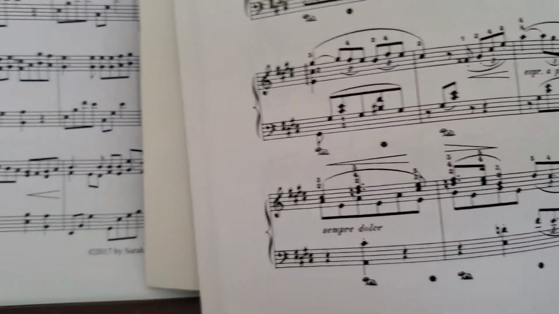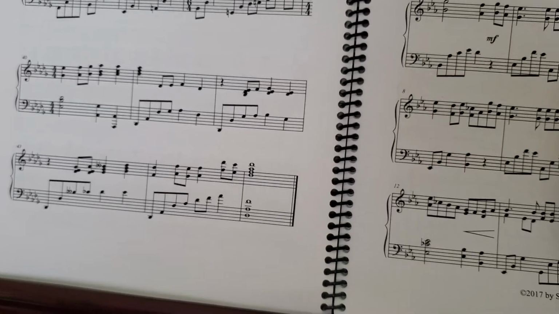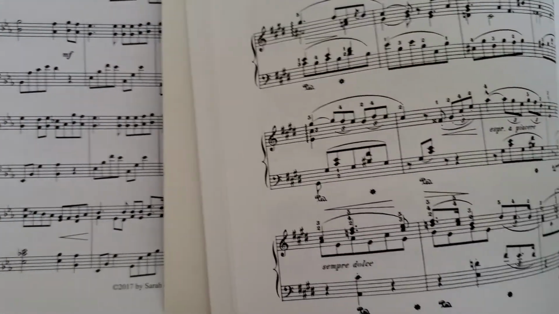So that is my theory lesson for today. Double flats lower by 2 steps, double sharps raise, and then what is the difference?